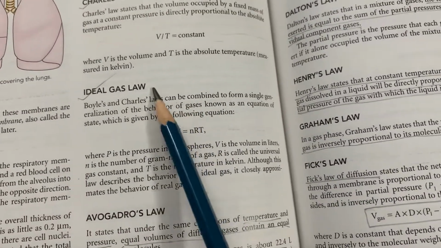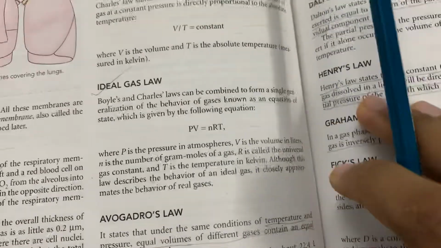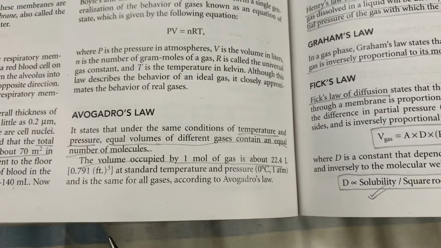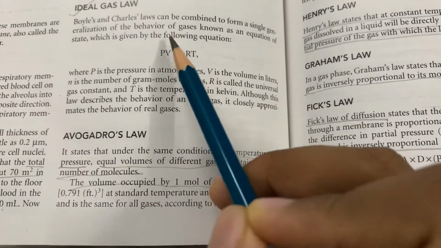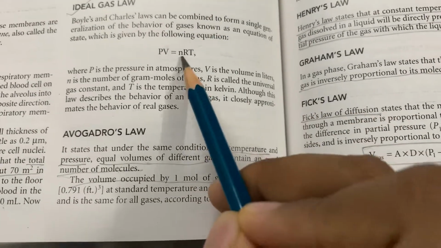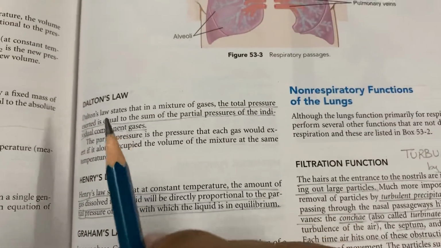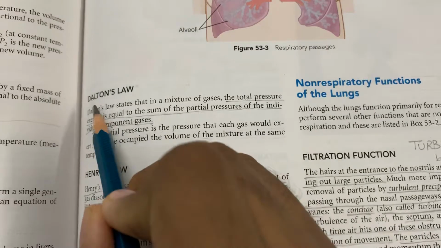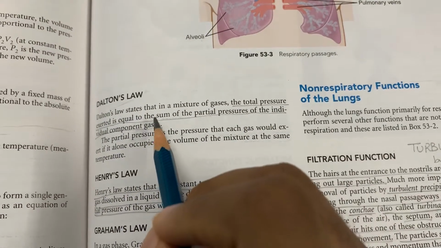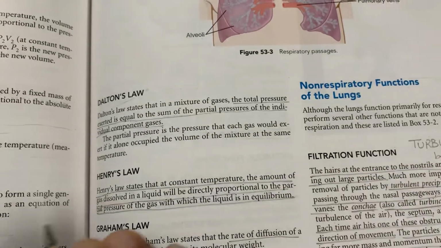Then we have the ideal gas law, which says PV is equal to nRT. And then Avogadro's law, which says that under the same conditions of temperature and pressure, so cancel out T, cancel out P, equal volumes of different gases contain an equal number of molecules. And then we have Dalton's law of partial pressures, which states that the total pressure exerted by a gas mixture is equal to the sum of the partial pressures of the individual component gases.